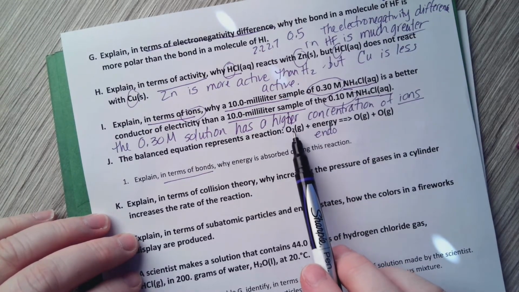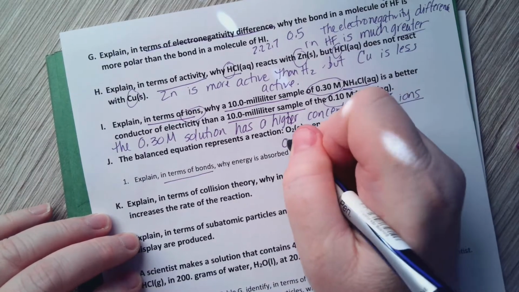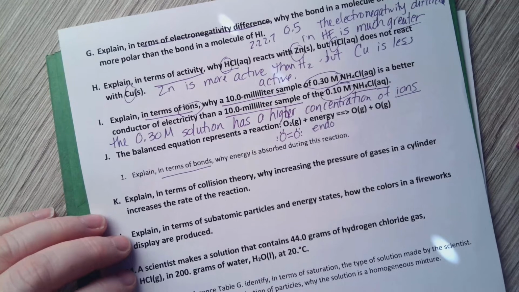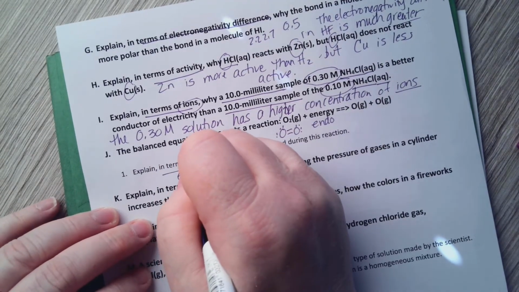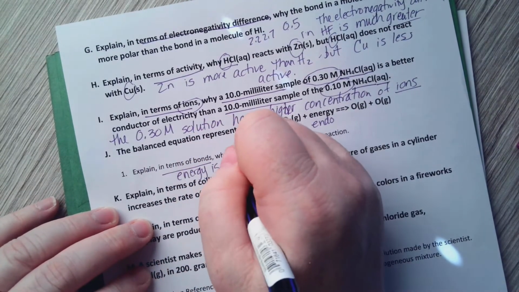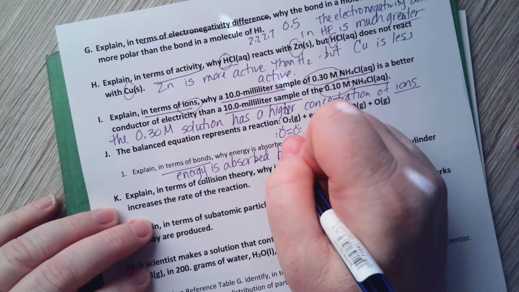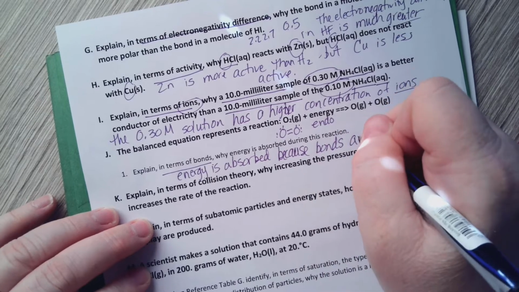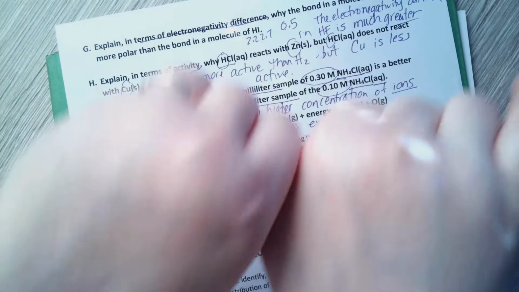Well, look at what we start with. O2, which is O2. That looks like this. And then it's separated. So why is energy absorbed? Energy is absorbed because bonds are broken. When we break bonds, it takes energy.